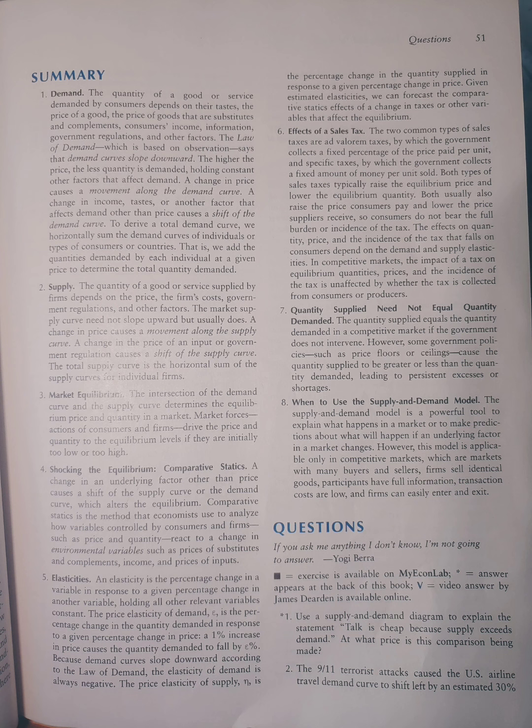Both usually also raise the price consumers pay and lower the price suppliers receive. So consumers do not bear the full burden or incidence of the tax. The effects on quantity, price, and the incidence of the tax that falls on consumers depend on the demand and supply elasticities.